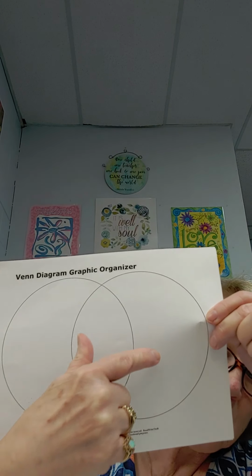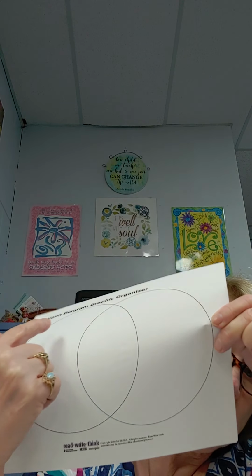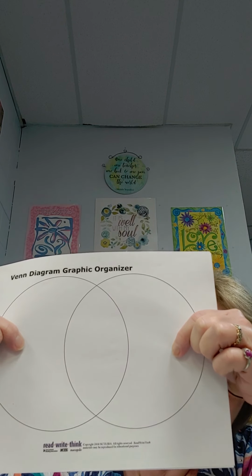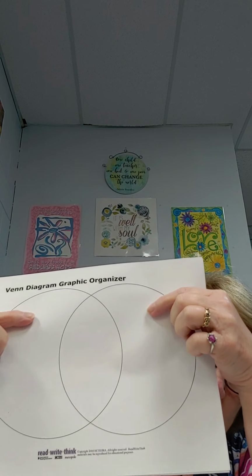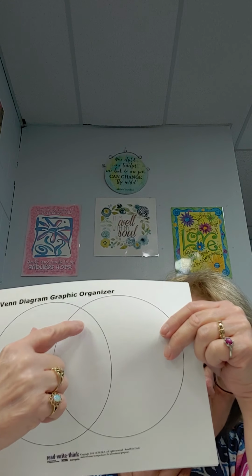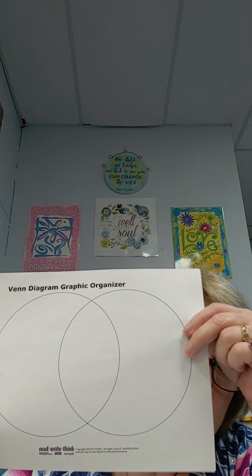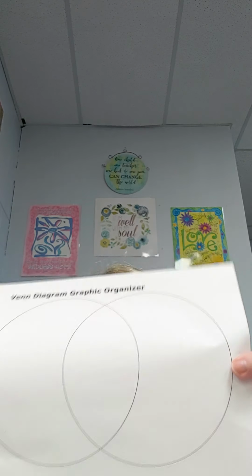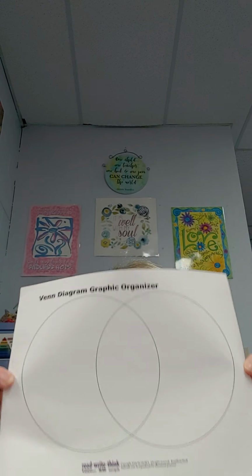So on each outside circle, you're going to put your contrasts. Now remember, contrasts are differences. So the different things you're going to put out on these outer circles. In this inner circle, you'll be putting the similarities of your topic. So contrasts and comparisons. Okay? So this is what you're going to be doing, and I'm going to download this for you on Google Classroom. So you'll be doing a graphic organizer called a Venn diagram for your comparing and contrasting.